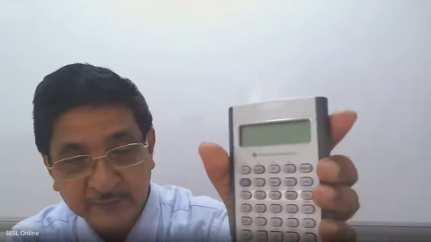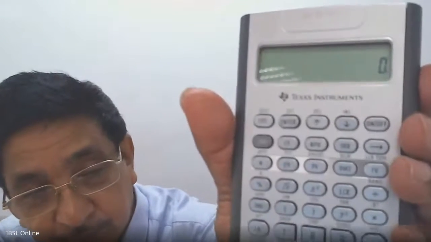of course, log 2. Log 2 can be obtained through a calculator. Right, now I have a calculator here. This is a Texas Instruments calculator, but you might have some other type. In this calculator you have a button called LN, right?